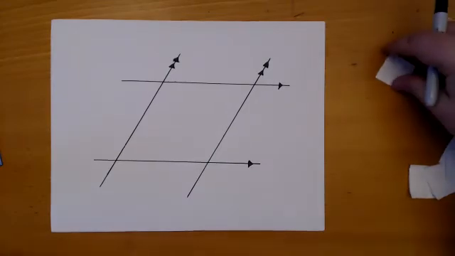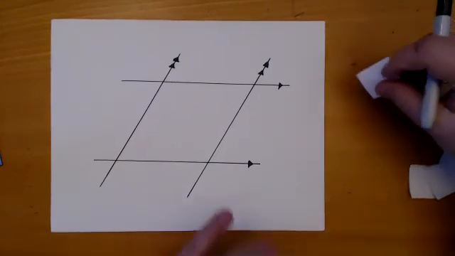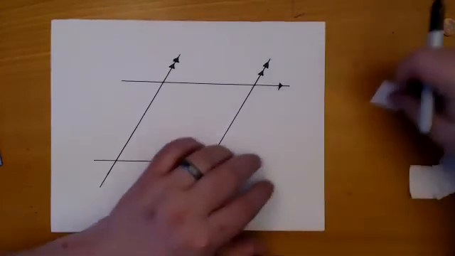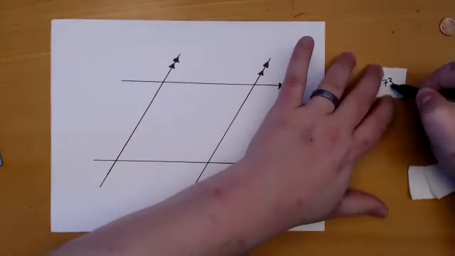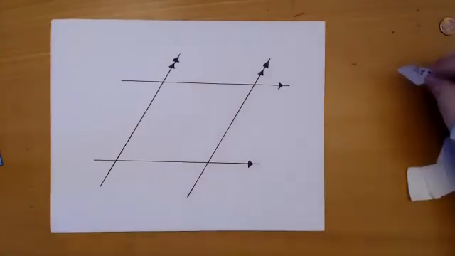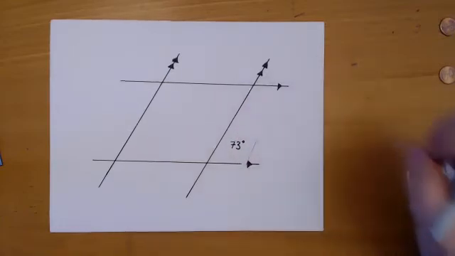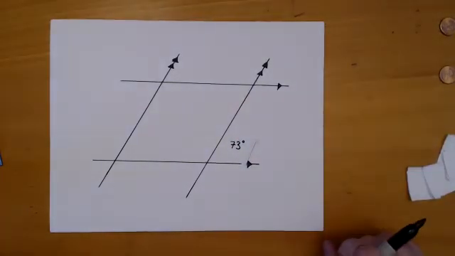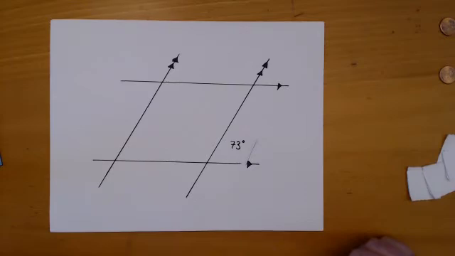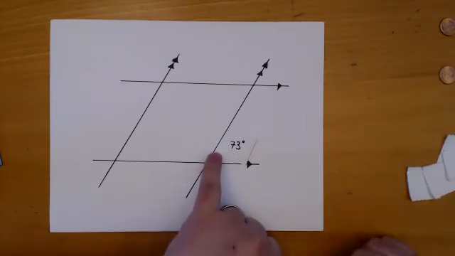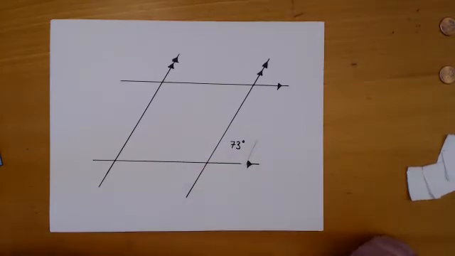I'm going to do an example for you. I'm going to put this number down, right here. Now, just for a second, you don't have to copy this. You just have to watch. I'm telling you that this angle is a 73-degree angle.